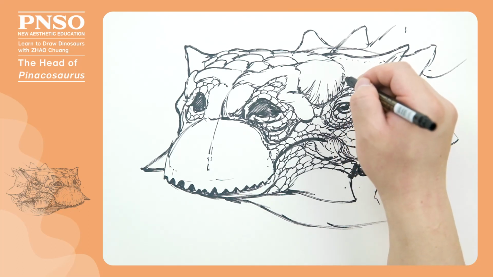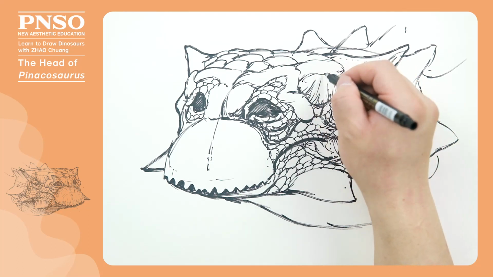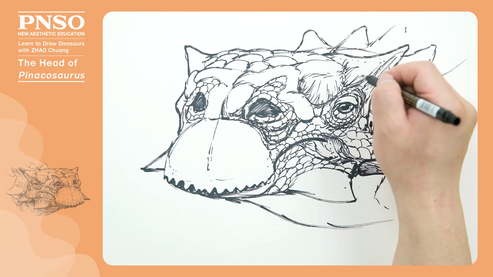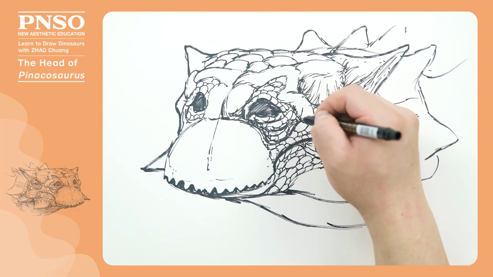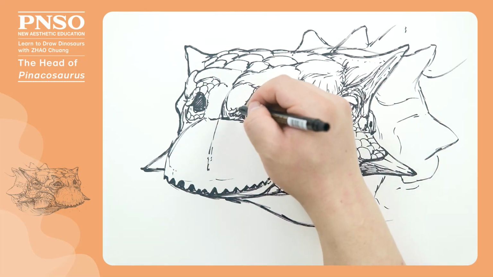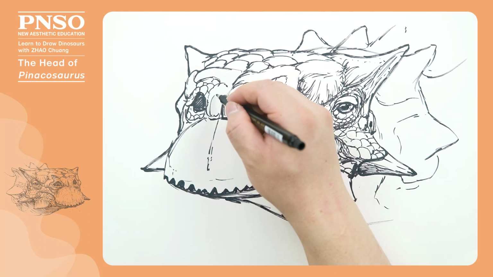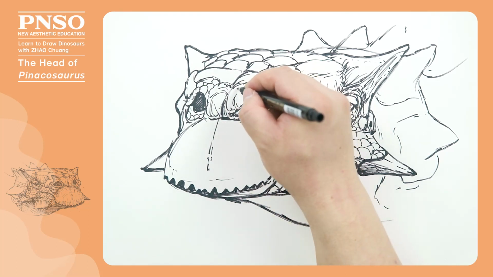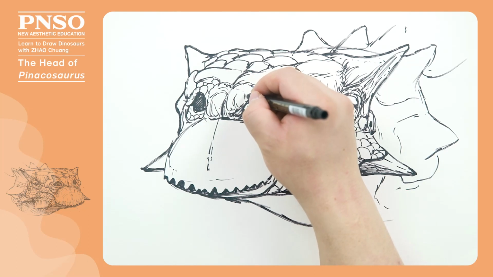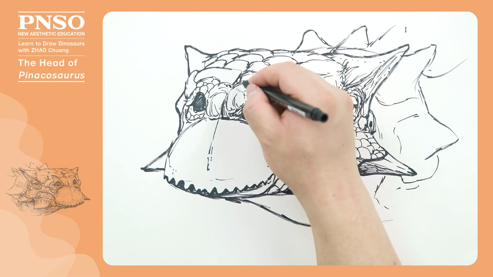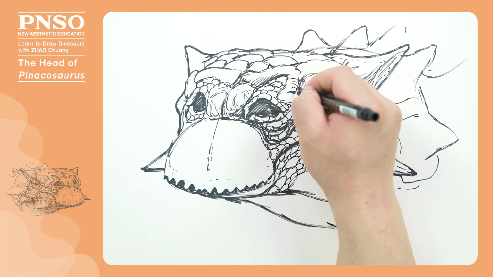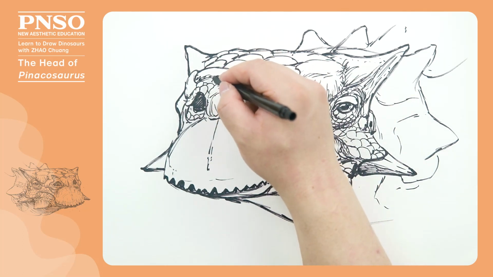But when drawing, we don't need to draw the textures evenly on the entire surface. Try to draw them in the shadows so as to show the sense of volume. Do the same on this side.